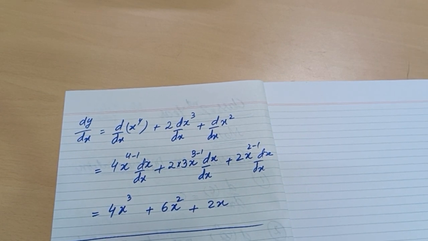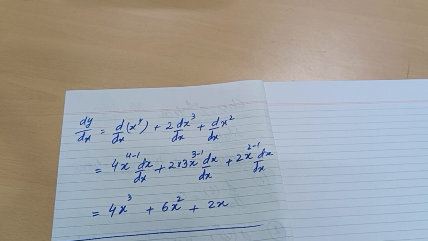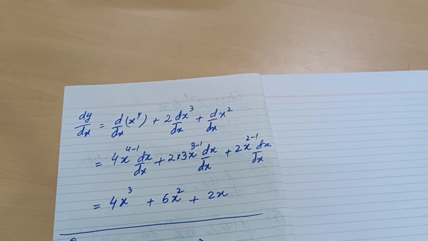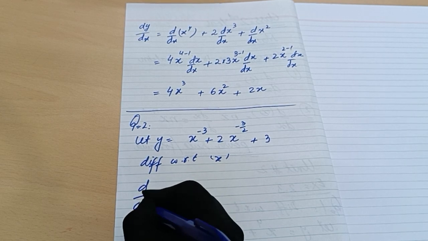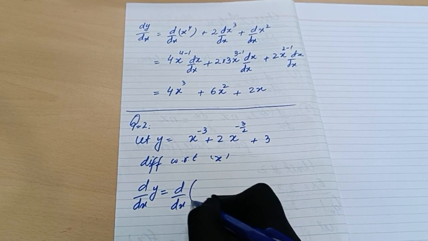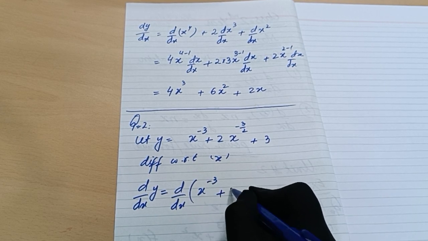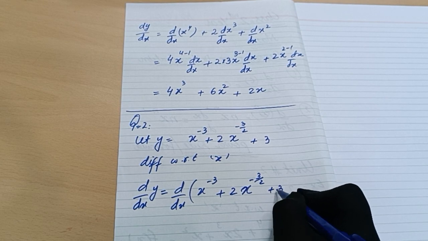Next, question number 2: let y be equal to the given function, x to the power minus 3 plus 2 times x to the power minus 3 by 2 plus 3. I can write differentiate with respect to x as it is said in the question, and then d by dx of y, d by dx of x^(-3) plus 2 x^(-3/2) plus 3.